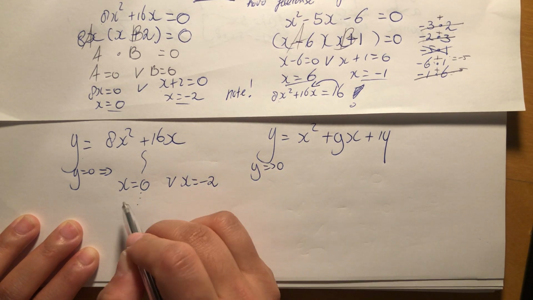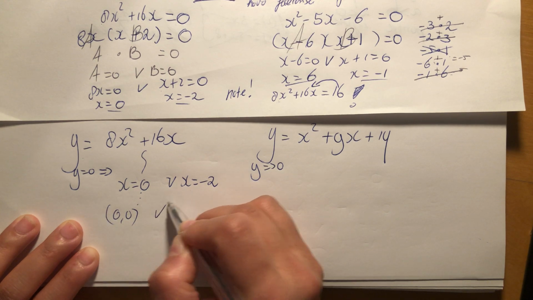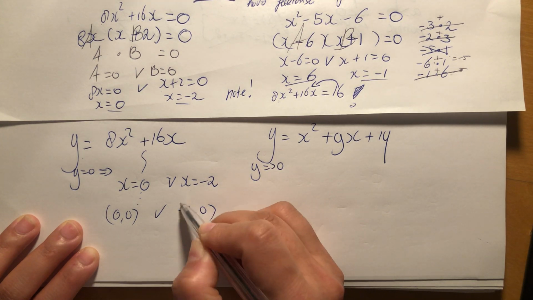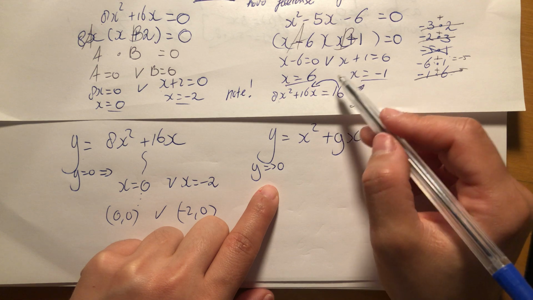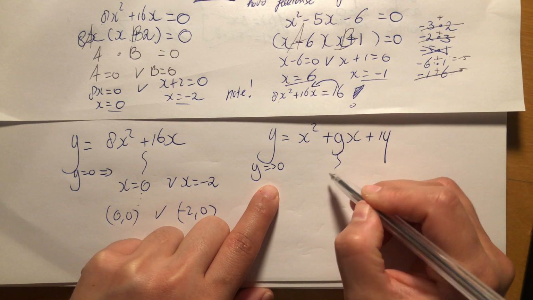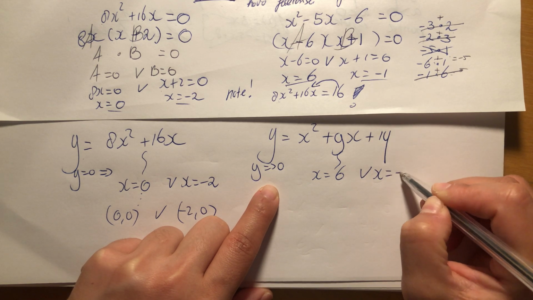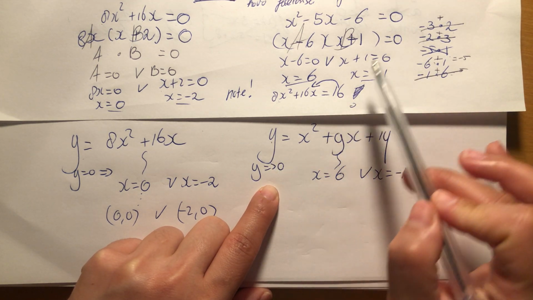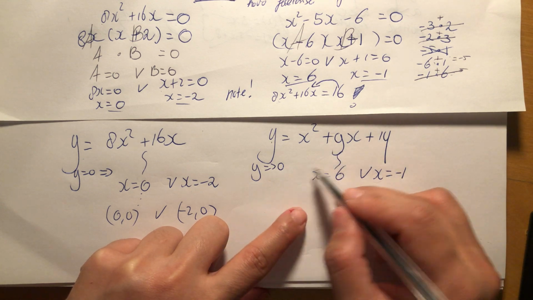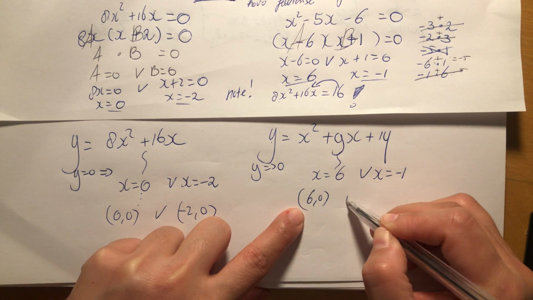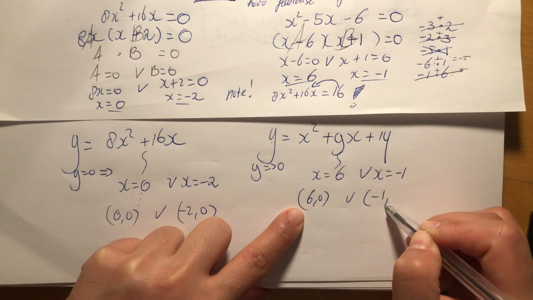So you get coordinates 0, 0 and another coordinate negative 2, 0. Here we did the same thing. Remember, we found out after calculating x is 6 or x is minus 1 because we put for y 0. You get also coordinates here 6, 0 and the other coordinate will be negative 1, 0.